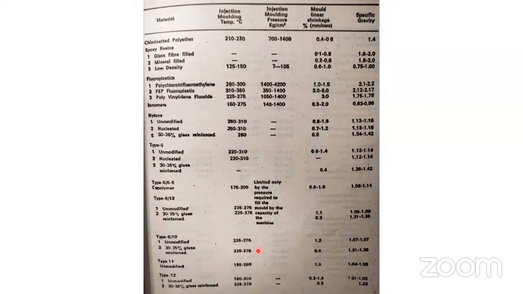See here, the shrinkage is very less in case of the epoxy resin also, friend. Then fluoroplastics, polytetrafluoroethylene. See here, highest pressure. It's difficult to flow. Very high flow pressure. And see the shrinkage, very high shrinkage.